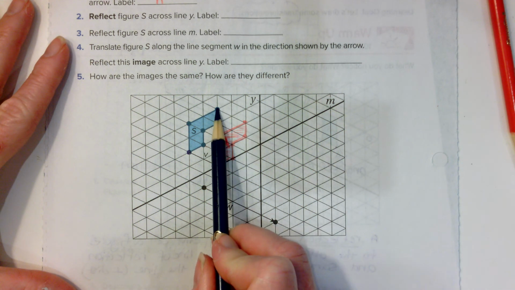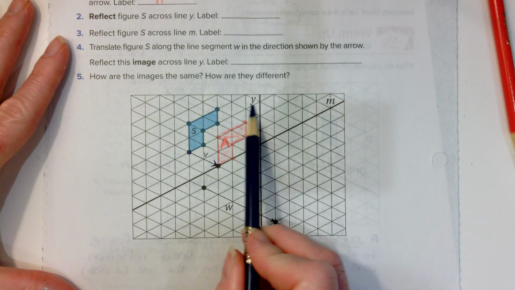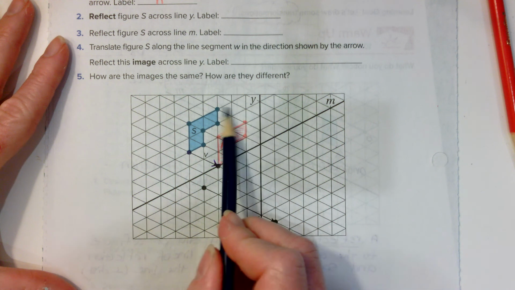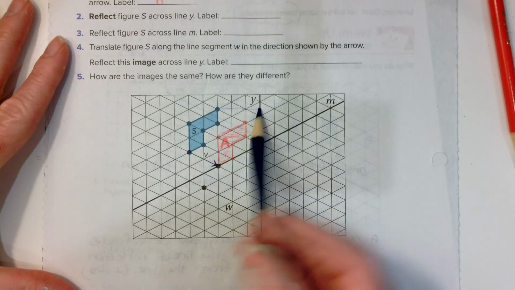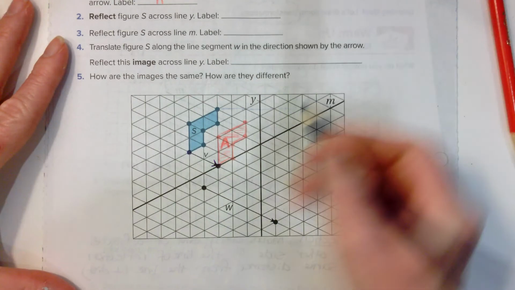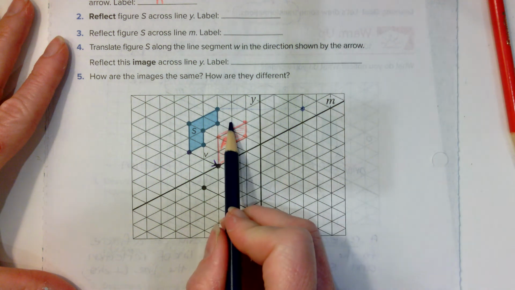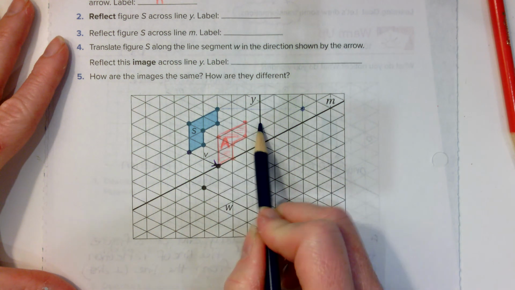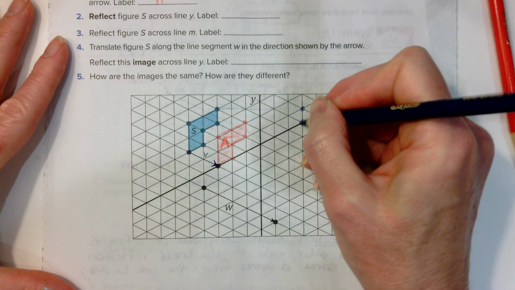So this point, I want to move to the other side of Y, and I want to move it along a perpendicular line to Y. So if I think about this as 1 altitude, 2 altitudes, 3 altitudes, I'm going to count the same on the other side. 1, 2, 3, and I'm going to put my point. Let's do that all over again. 1, 2, 3 altitudes to Y, 1, 2, 3 altitudes on the other side of Y.